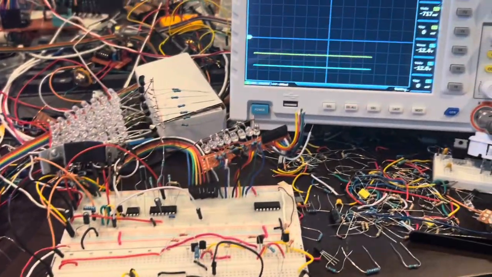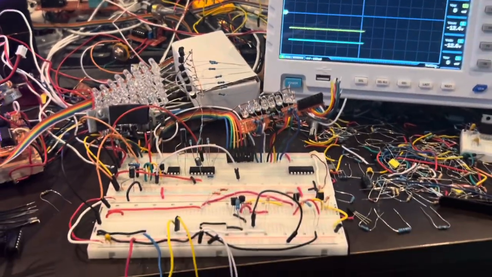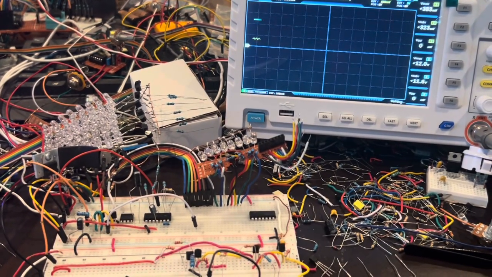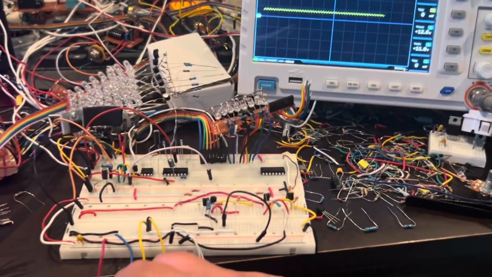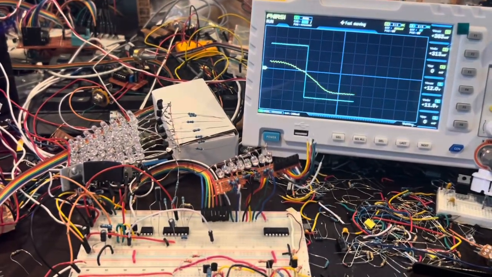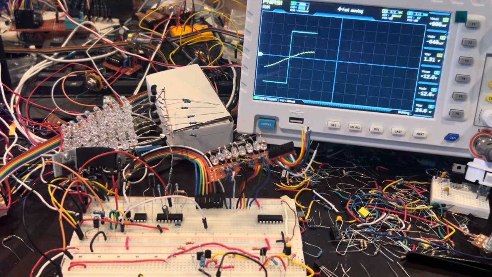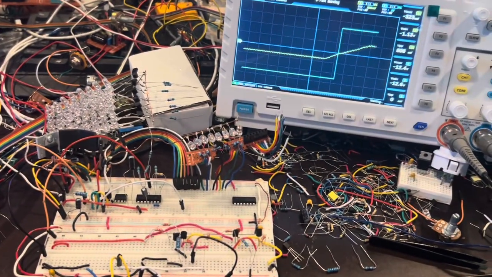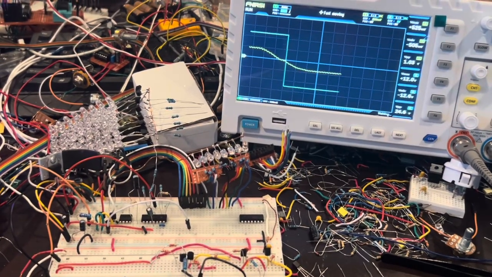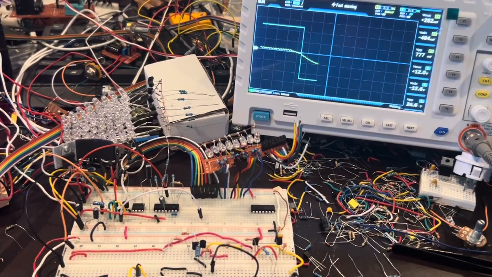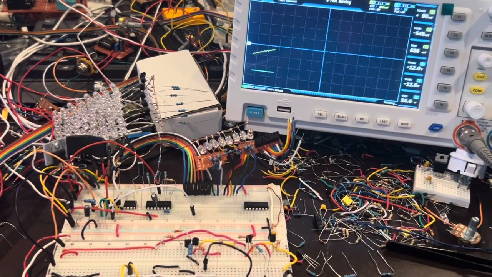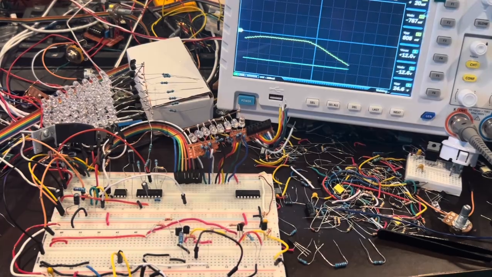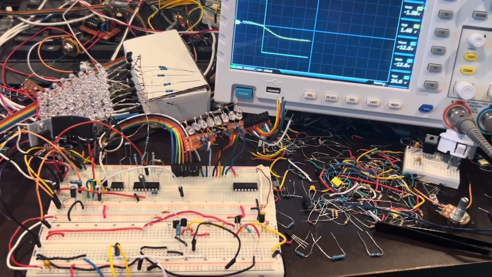So the yellow tracing is the input voltage, I have it on different scales. If it goes up beyond 0, beyond the ground point, the output goes up, and vice versa if it goes down. I'm just twisting this potentiometer back and forth, and that is working well. There's a rail-to-rail output, and it goes between positive 12 volts and negative 12 volts. That's pretty good.